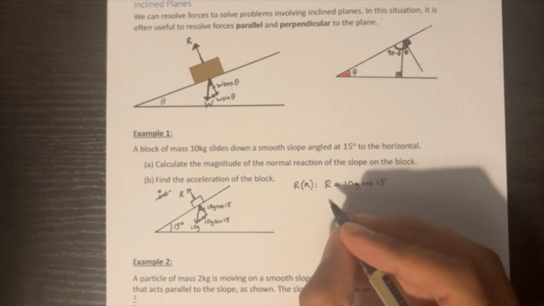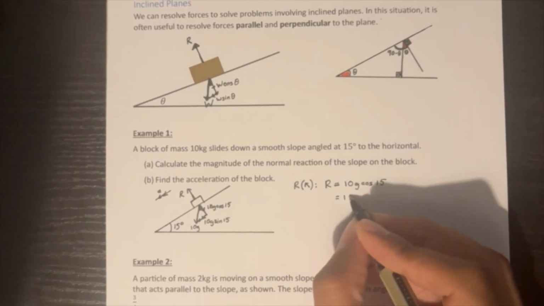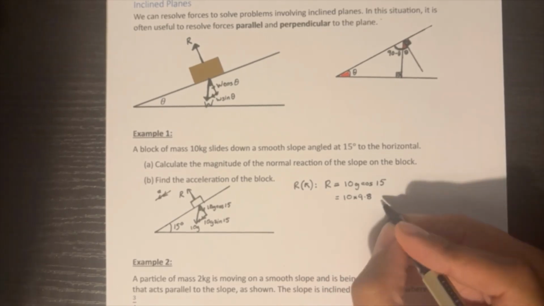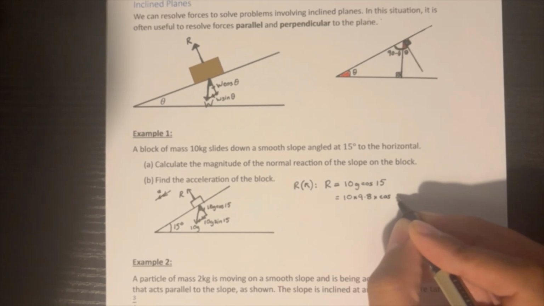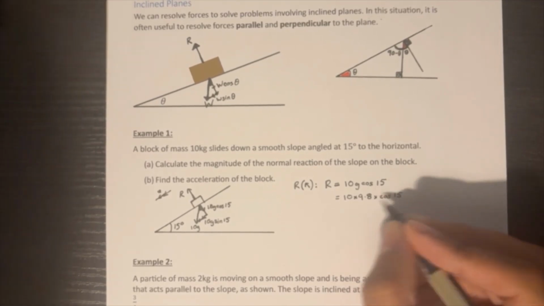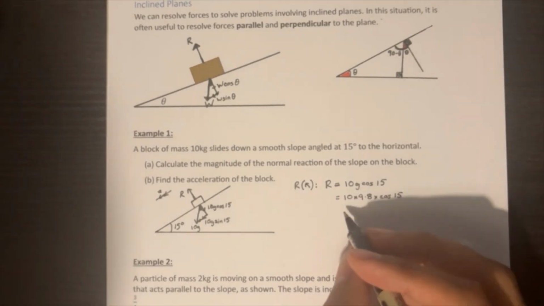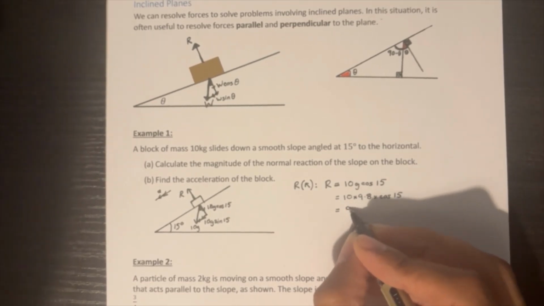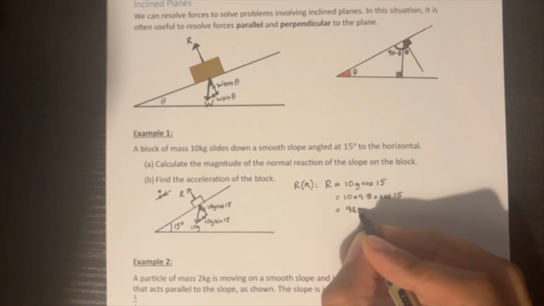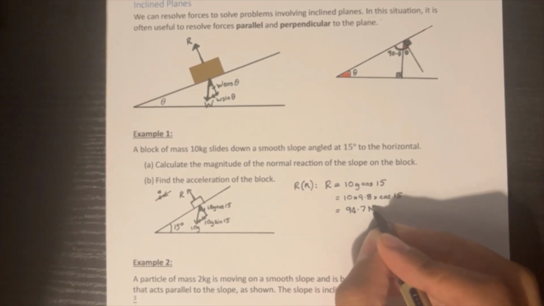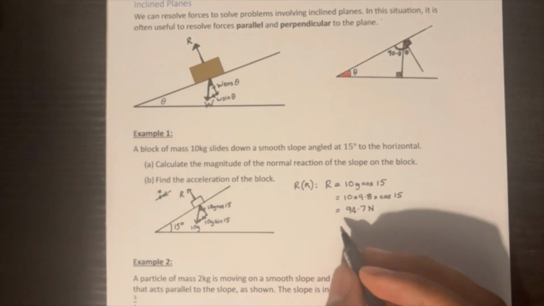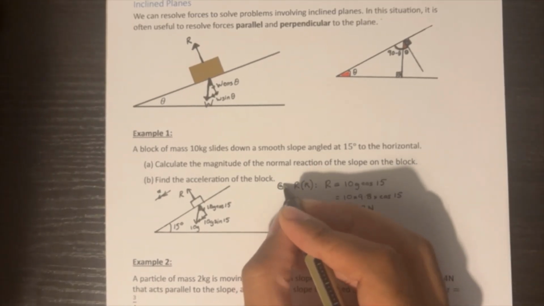So g, of course, is 9.8, so I can write that as 10 times 9.8 times cos 15. That's one that we can put into our calculator, and when I put that into our calculator, it would give us 94.7 newtons. We've got that rounded to one decimal place. So that's our answer to the first part.